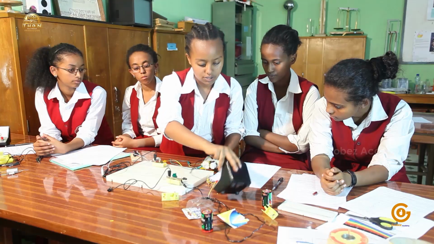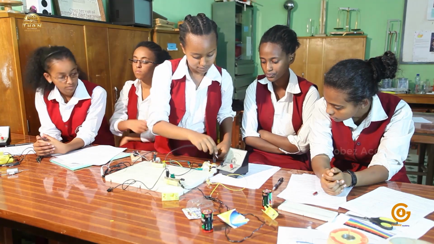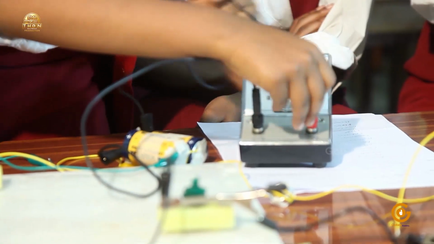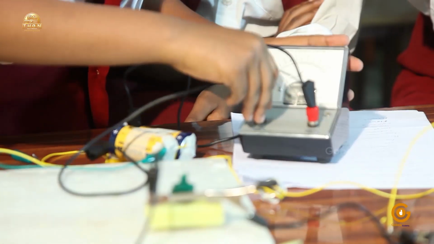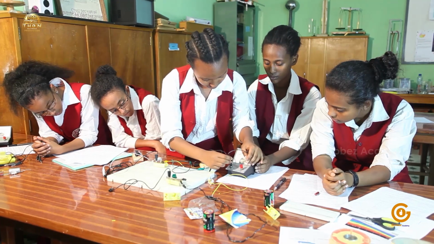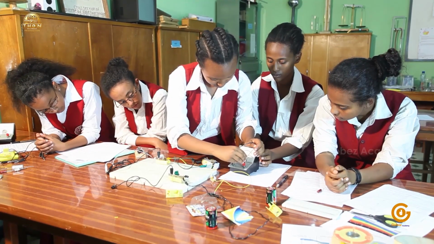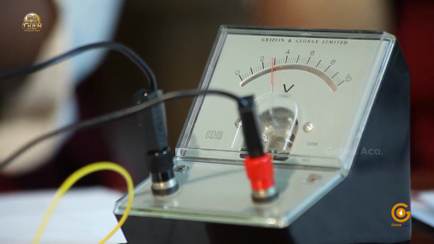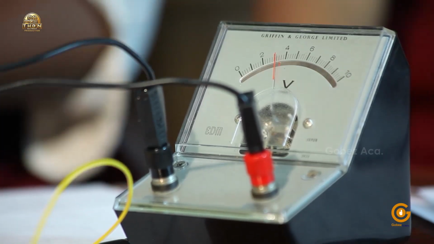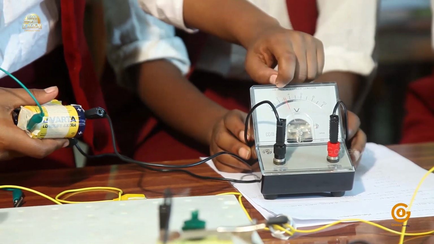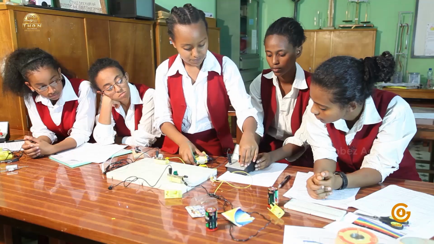We can check that first. We can see that it has 3 volts, so we can use this.